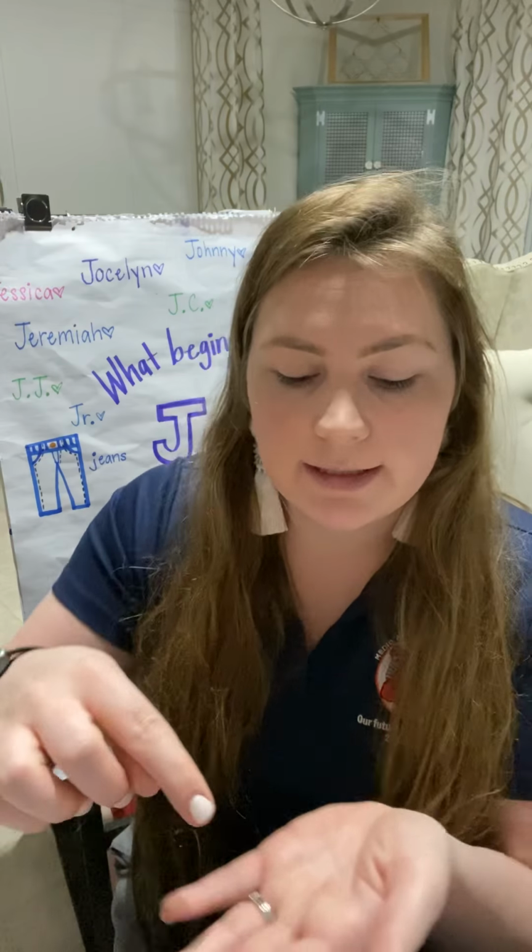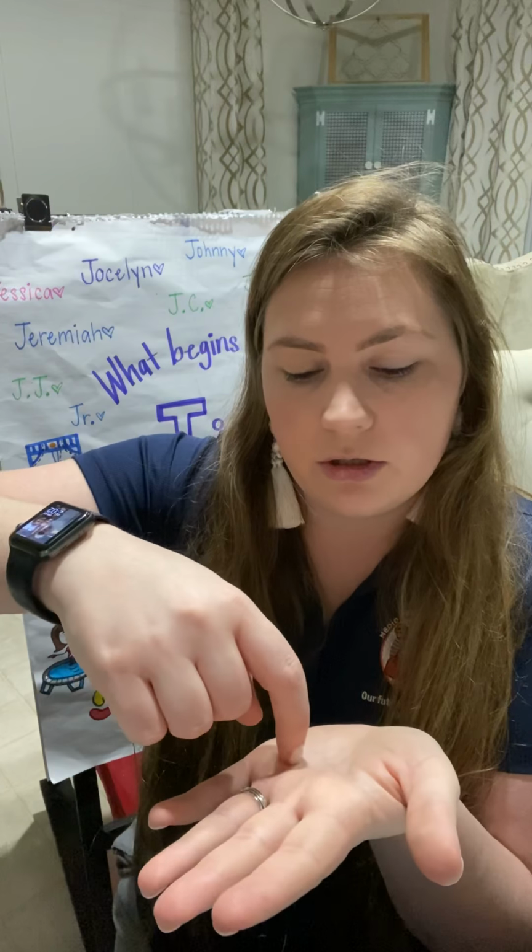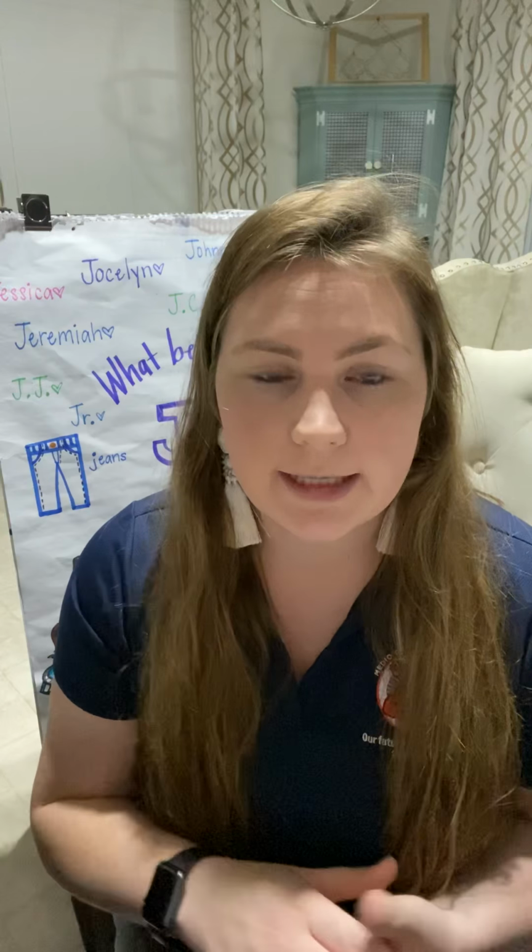And while you are tracing and practicing, I want you to make sure that not only are you remembering what the letter J looks like, but I also want you to match up the sound. So if I were tracing, I would say j, j, j, j, j, j. The sound the entire time while I'm tracing.